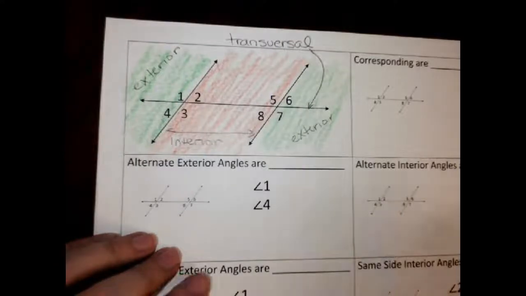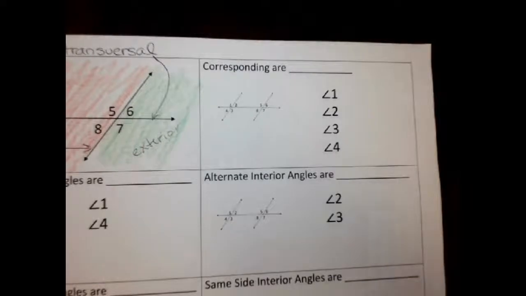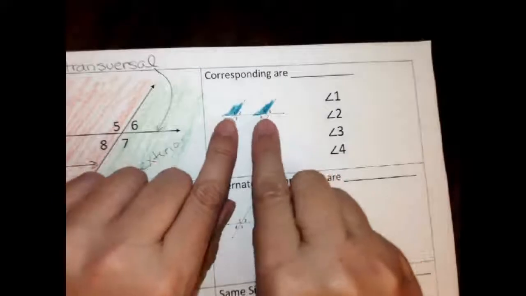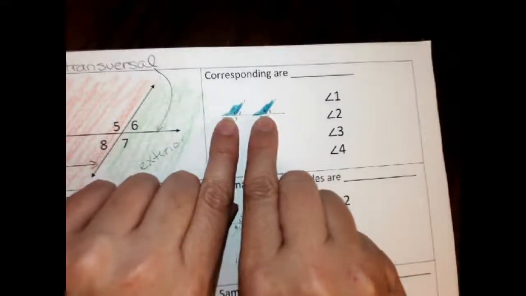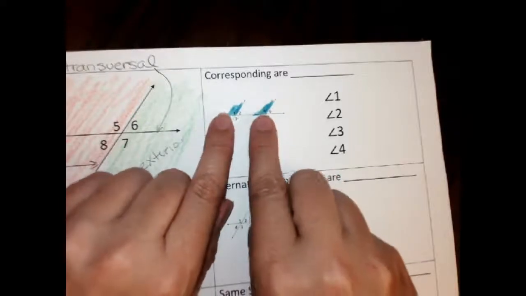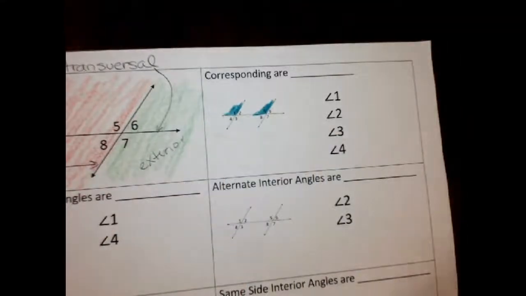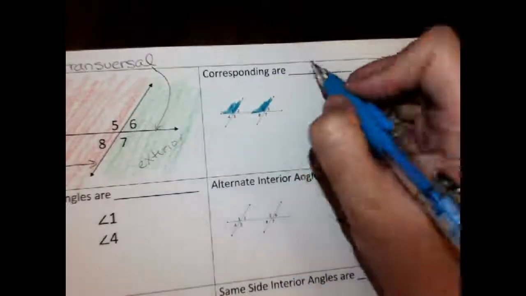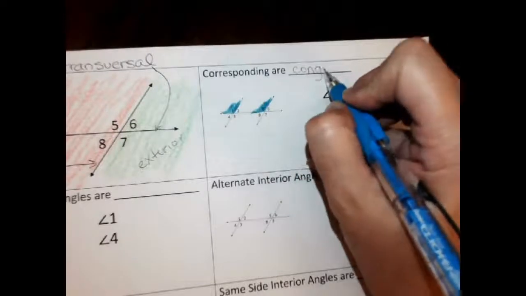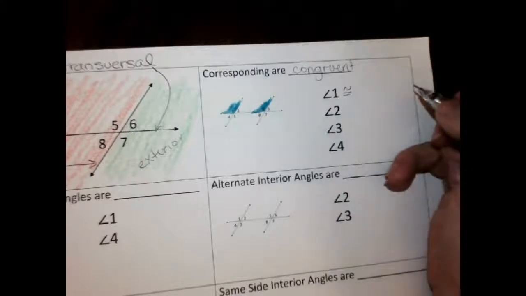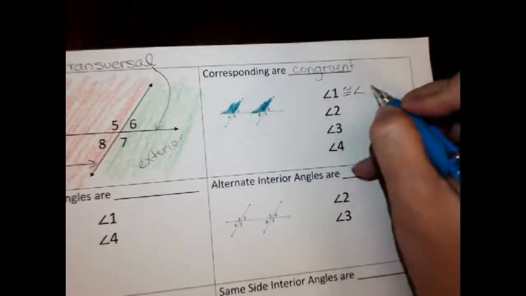So we're going to talk about several different names. The first kind of problems are corresponding. So I'm going to color the corresponding one. The corresponding ones means the ones that match up. So like 1, if I slid this over and matched it up with this, 1 would go with 5. And what do you notice about the size of angle 1 and the size of angle 5? Well, those are congruent. They're going to be exactly the same size. And remember, this is the symbol for congruent that we drew before. So 1 and 5 are the same.